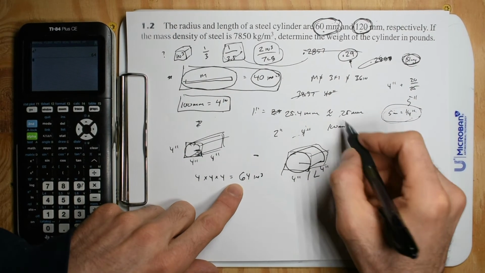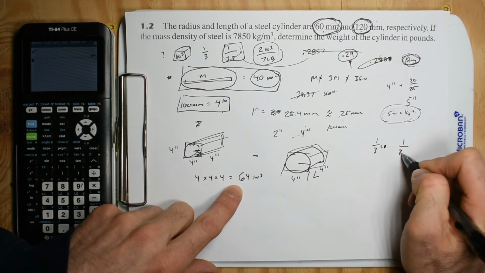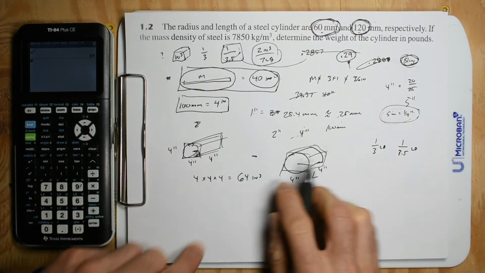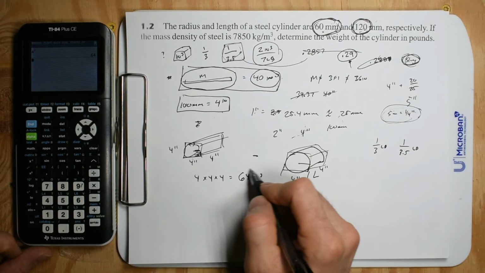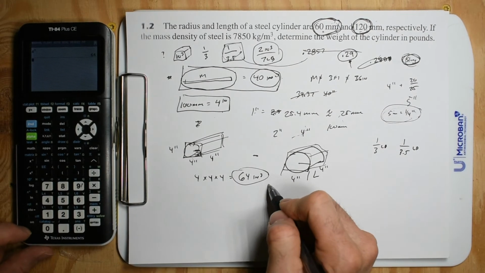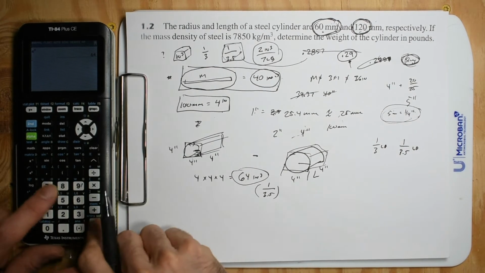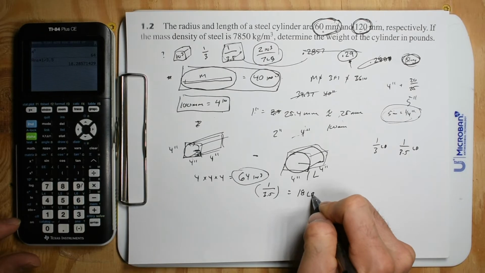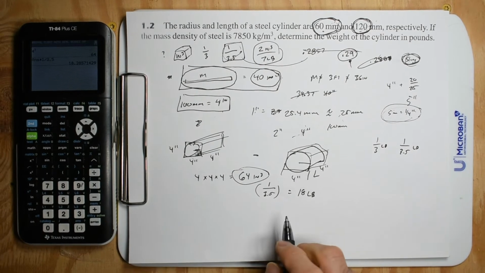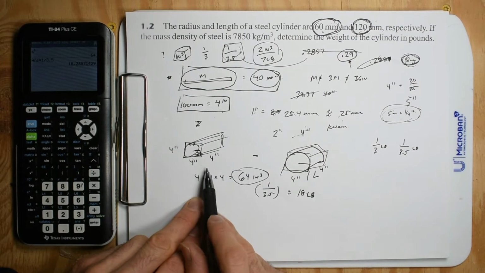You said that 1 cubic inch was like a third of a pound, or 1 divided by 3.5 pounds. So we're going to multiply this by 1 over 3.5, and we're going to get 18 pounds. So it looks like this thing weighs 18 pounds.